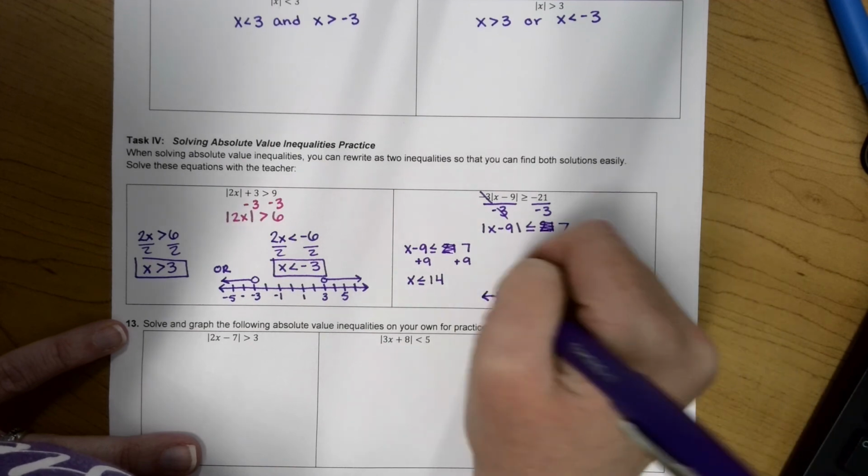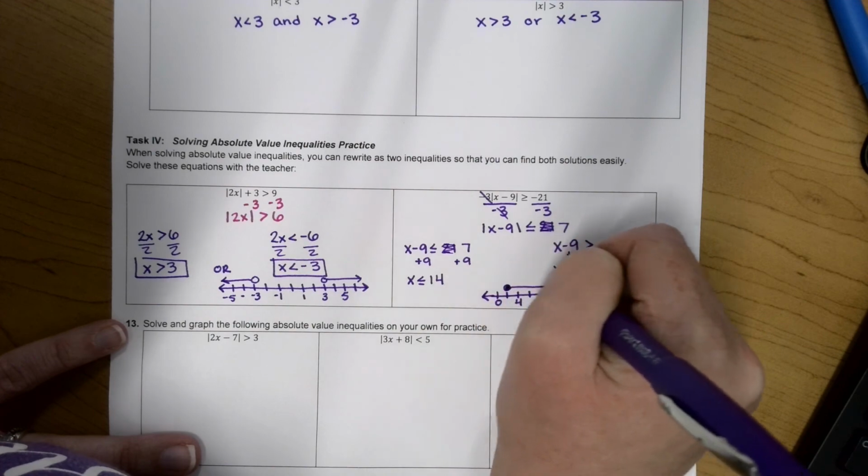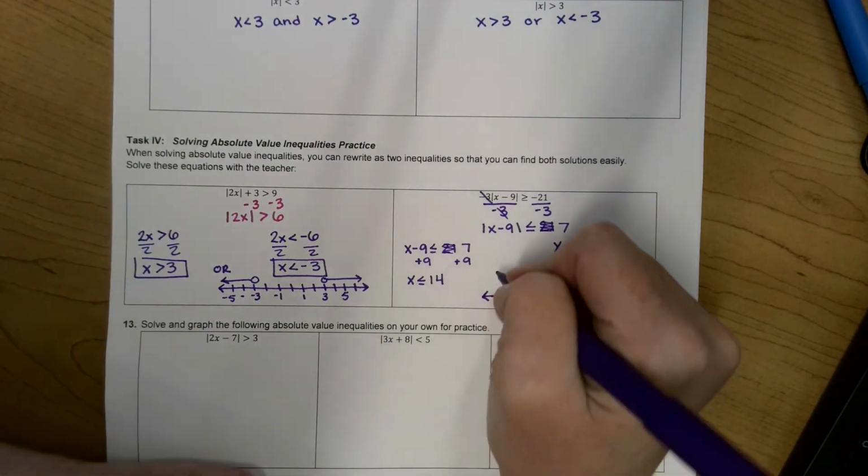And we are greater than 2, but less than 14. So this would be a conjunction. This is an and.